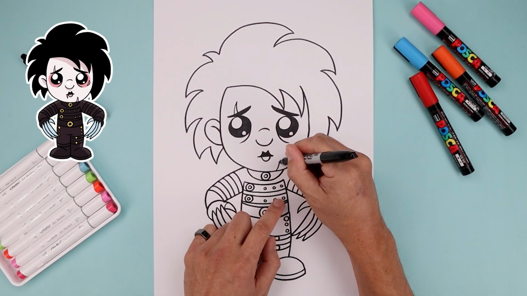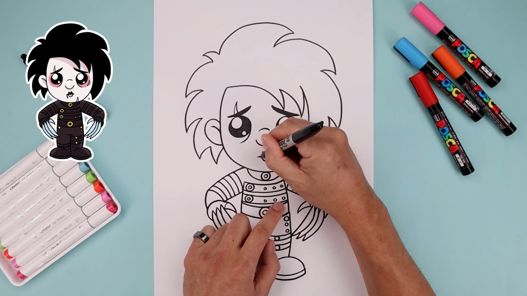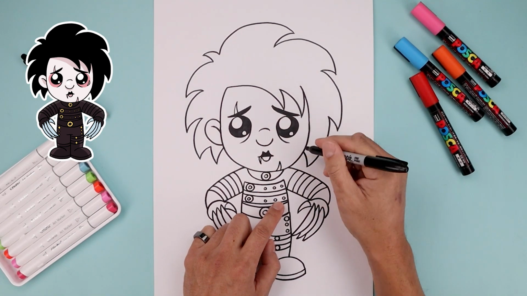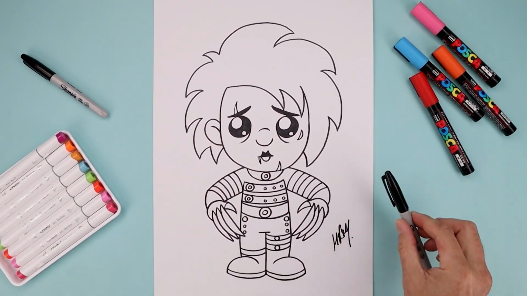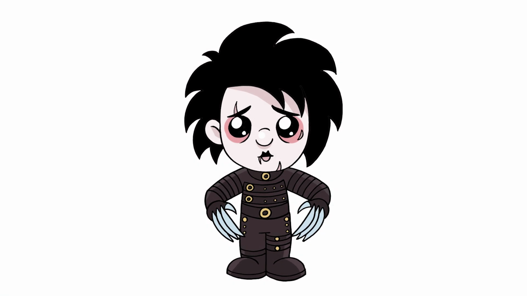Go across the chin, and across the lip. And then we'll sign our art and add a splash of color, and that's pretty much it. There's a cartoon illustration of Edward Scissorhands.